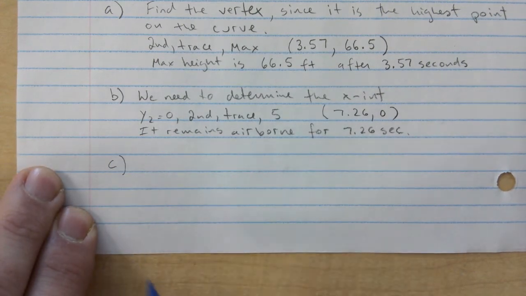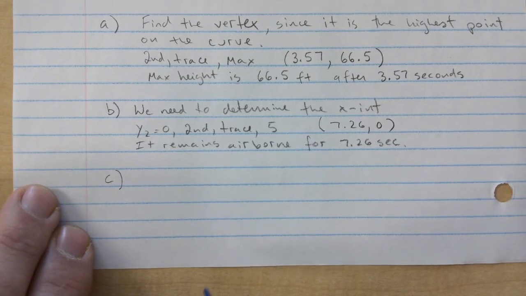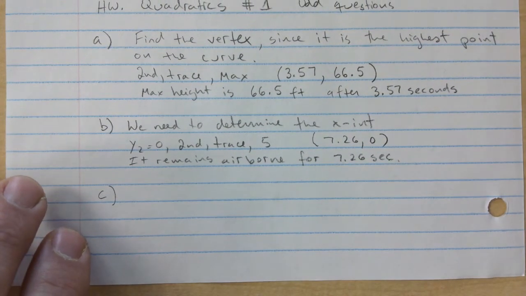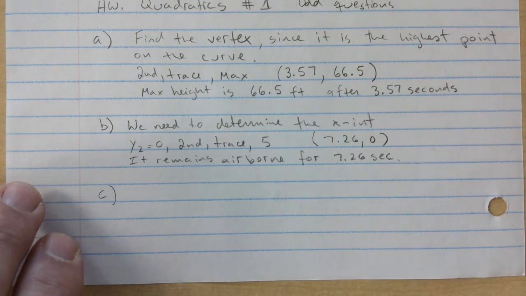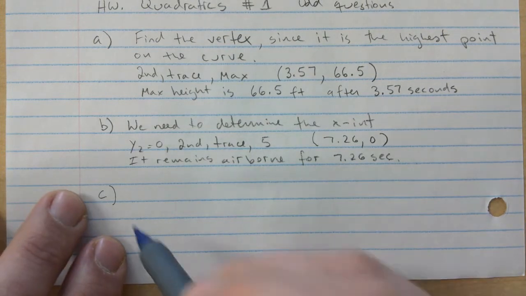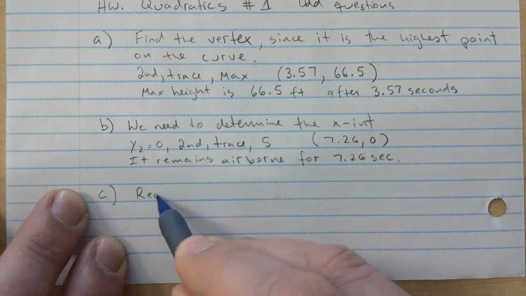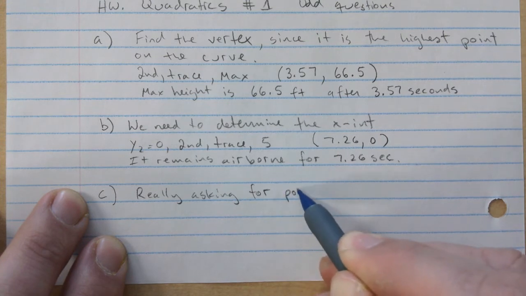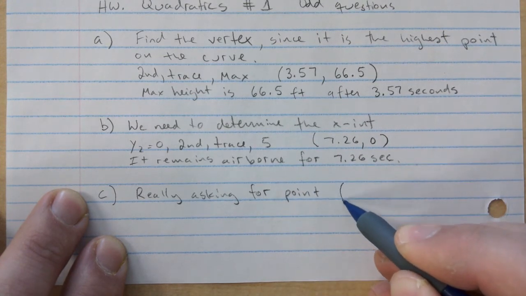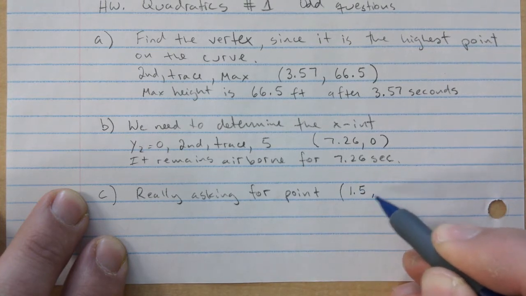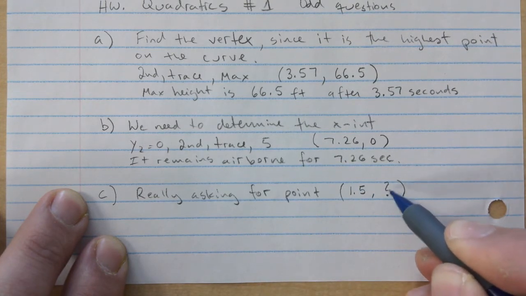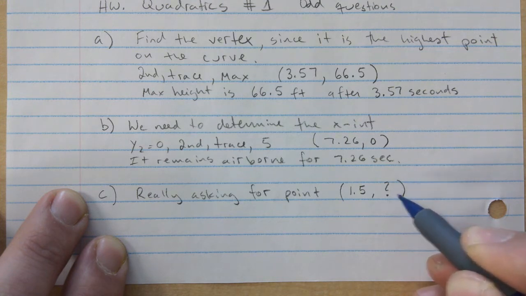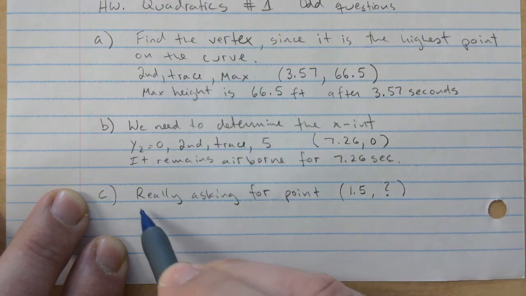C. And I'm assuming you can look at the questions, right? But C, I'm just going to read it. Calculate the height of the ball after 1.5 seconds of being hit. Okay. Really asking for a point, and I'll just say this. They give you the time, right? They want to know what is the y value, right? Because it's going to give you the height, right? The y value for us is our height. So how do we do that?